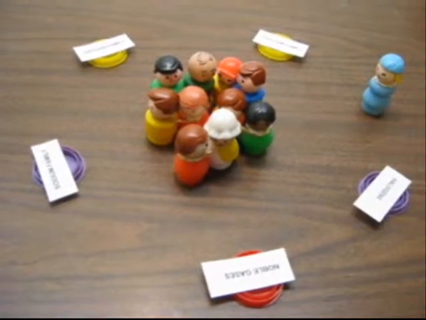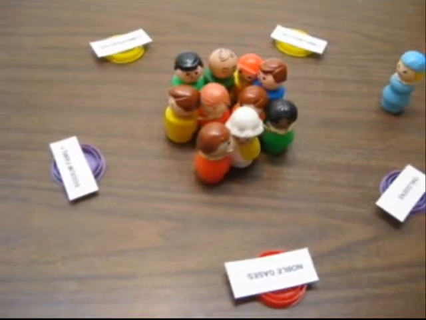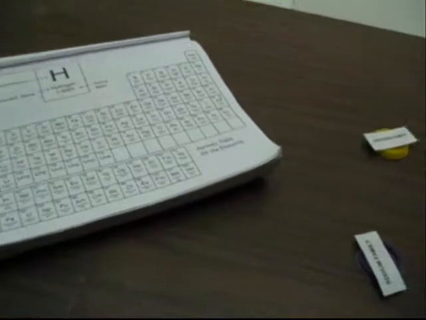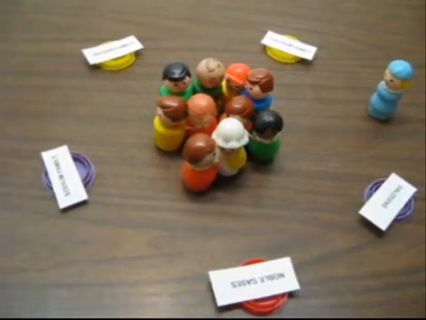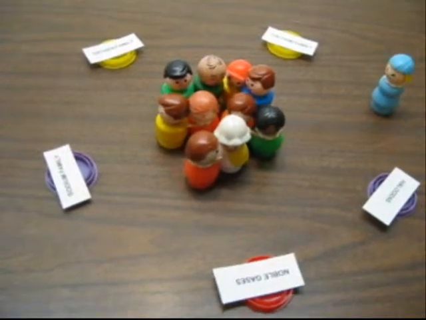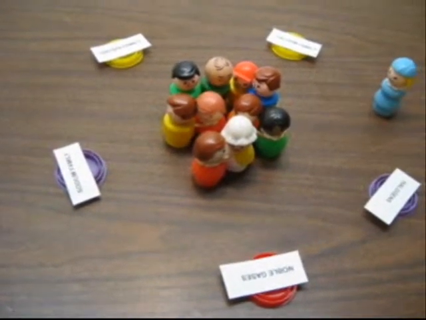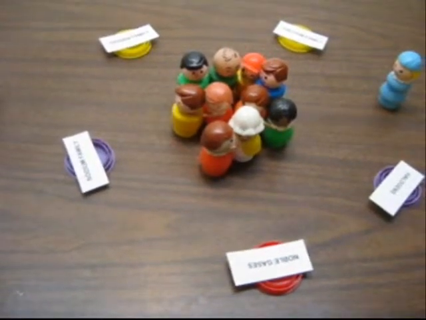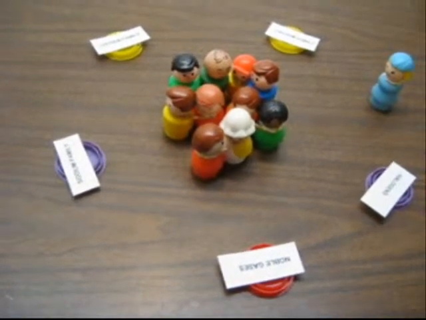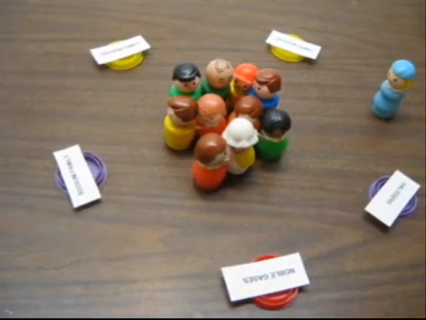Then instruct your students to find a partner and link elbows. Each group of students will need access to a periodic table of elements. To begin play, call out the name of one of the members of a family of elements. For example, you might call out the element name sodium. Students will then find sodium on their periodic table and then determine which family of elements sodium belongs to.